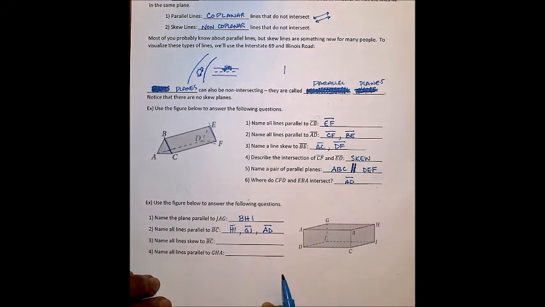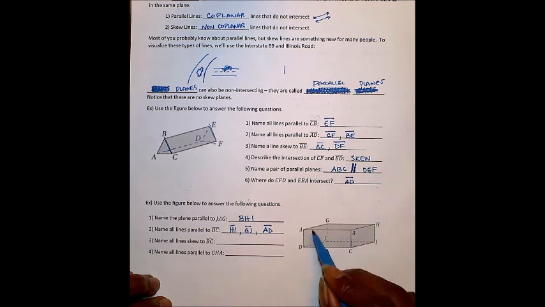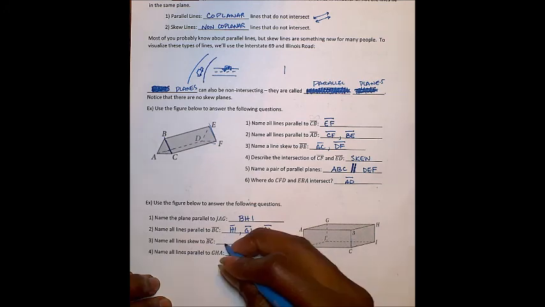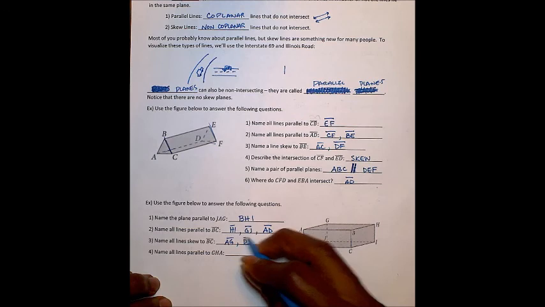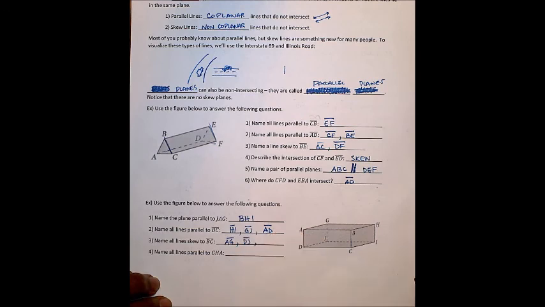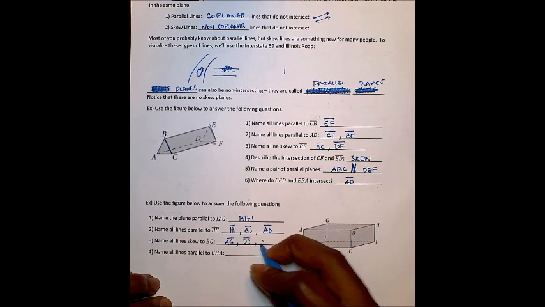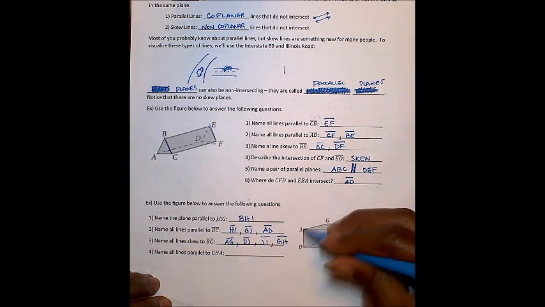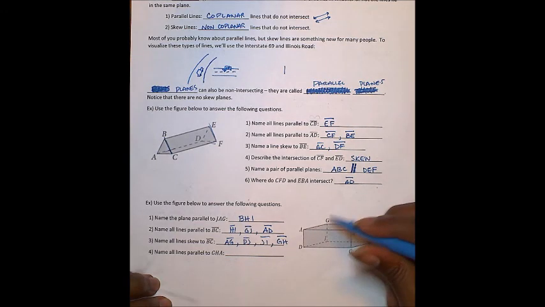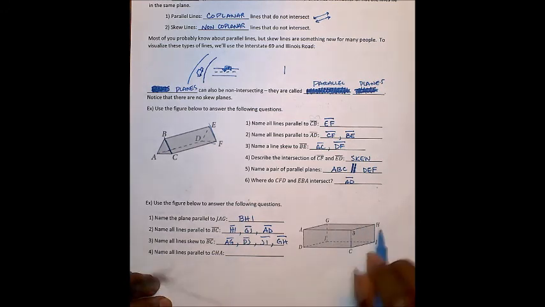Name all lines skew to BC. So BC is here. Skew means it doesn't touch, but only because it's not sharing the same plane. So AG is skew. DJ is skew. JI is skew. GH is skew. Hope I'm not missing anything. AG, DJ, GH, JI. Okay, I think that's it.